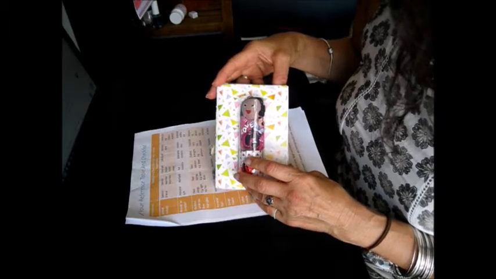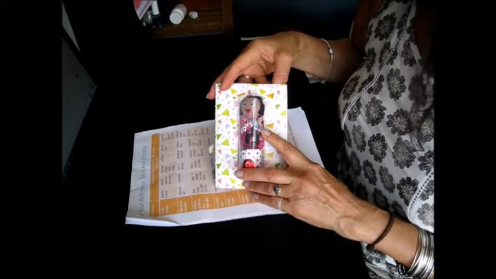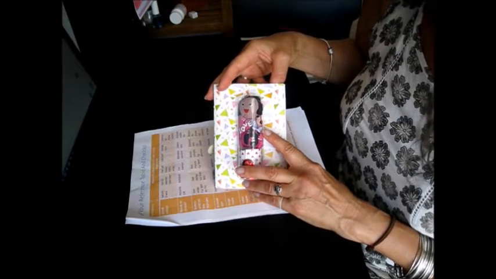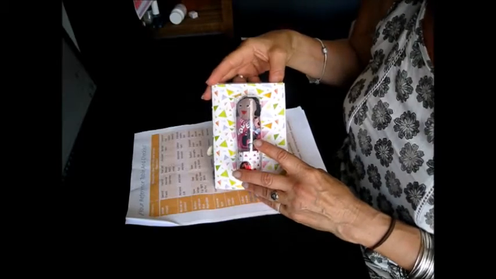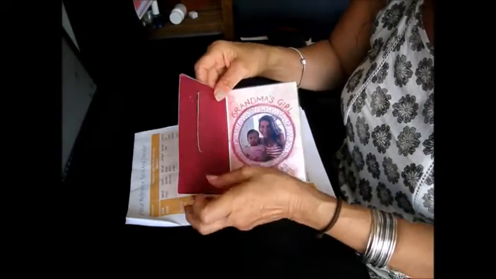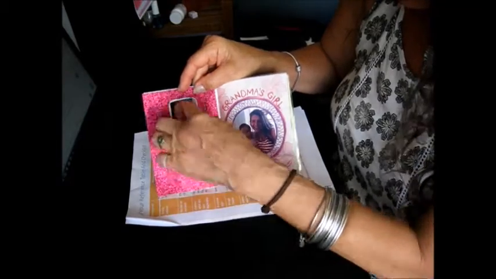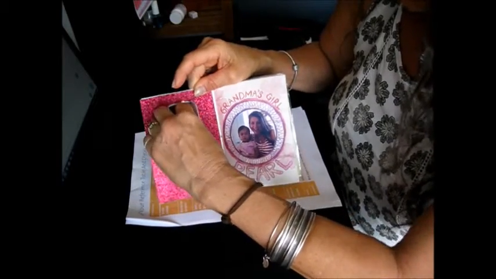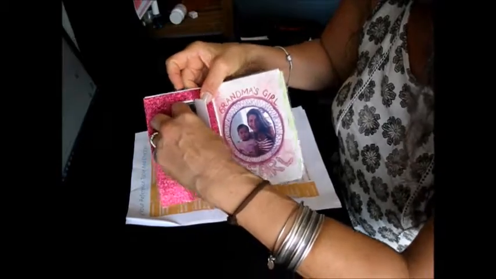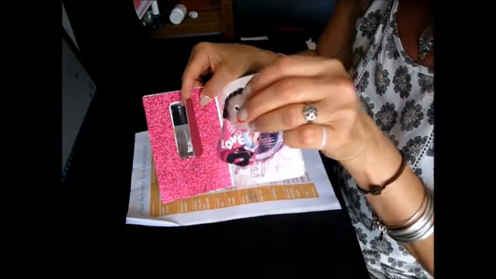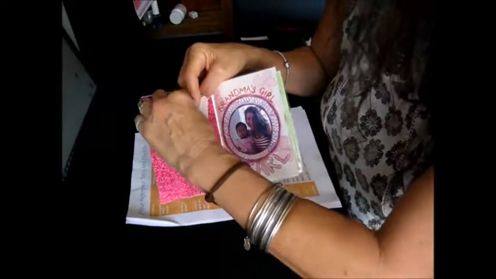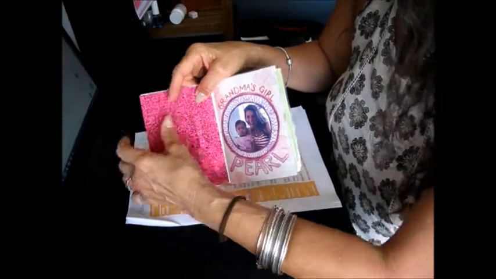I just wasn't sure what I was going to put in there, but then I remembered this little doll, which was a gift to me, and I thought it would be perfect for this job. And what happens is that when you open this, she can open this part and take the little doll out and put the little doll back in. See? There's the doll. So she can come out and go back in again and just tuck away.